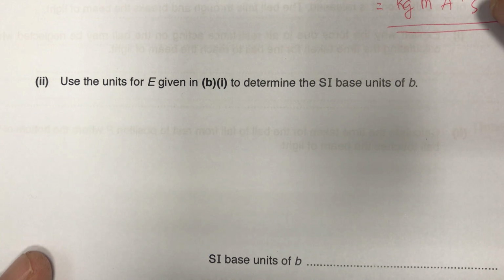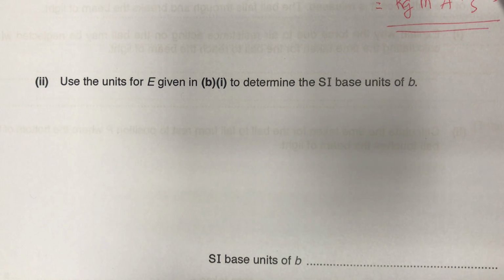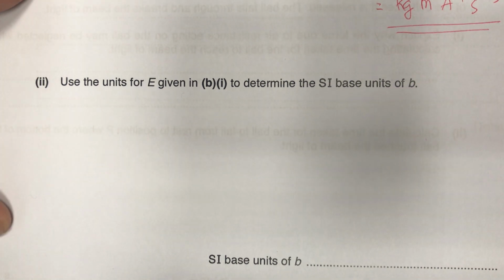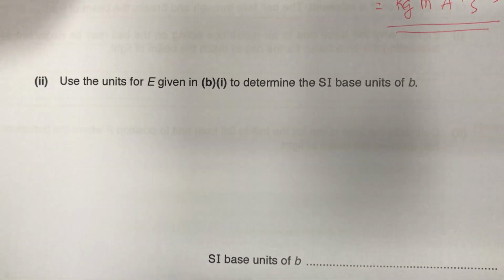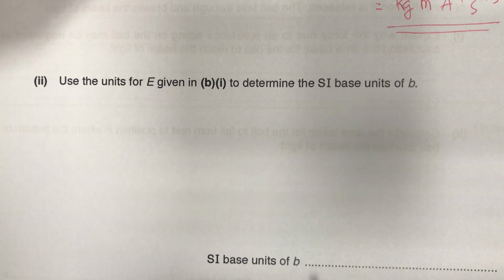Use the unit of E given in part I to determine the SI base unit of B. Okay.